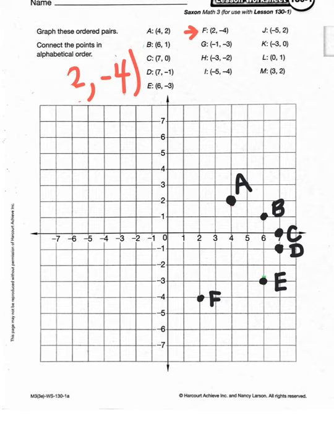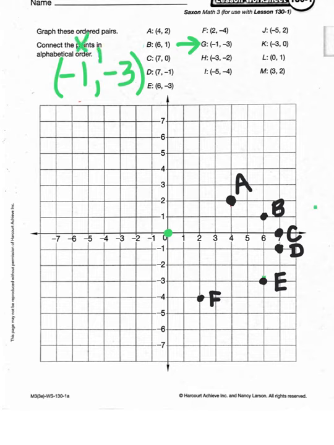Now let's go on to G. I still don't think I know what that is. G, let's look at that right here. Negative 1, negative 3. Wow, both of those coordinates are negative. So let's start at 0, like we always do. And then the x coordinate in the ordered pair says go negative 1. So that means go right or left, right? We have to go left to get to negative 1.